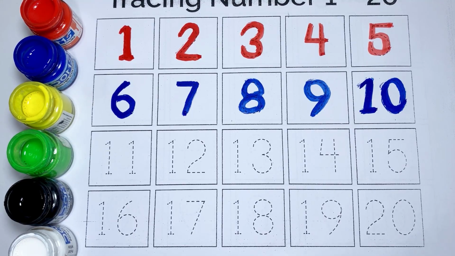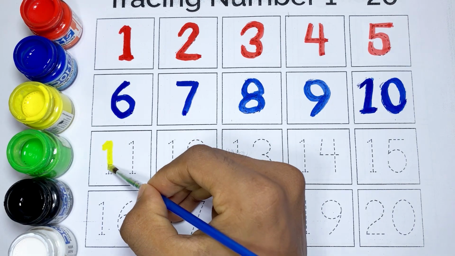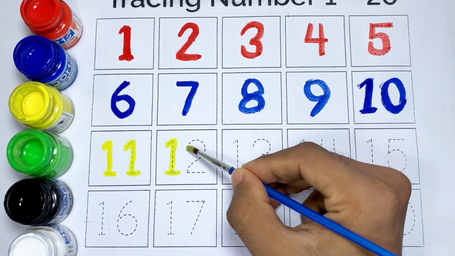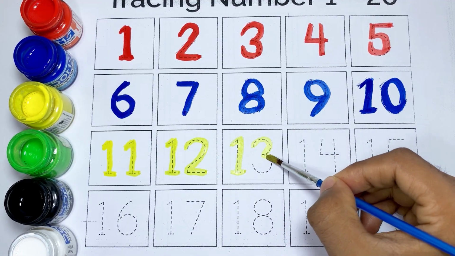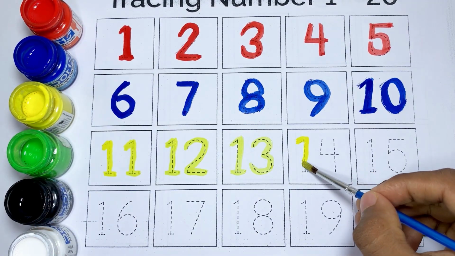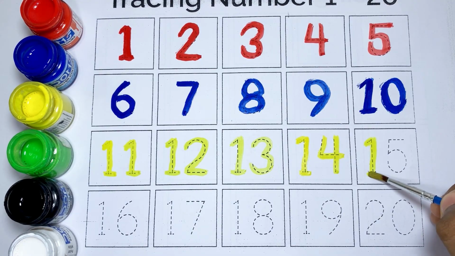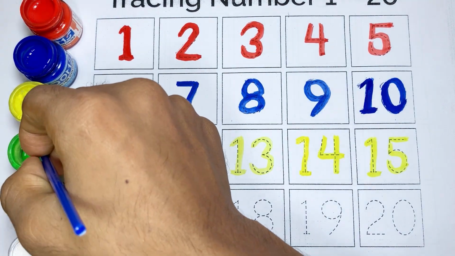So now you draw 11, and use yellow color. 11, 12, 13, 14, 15. Okay, so now you draw 16. The numbers of 16, and use green color.